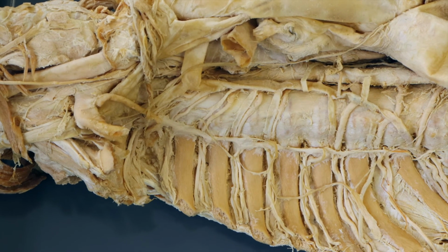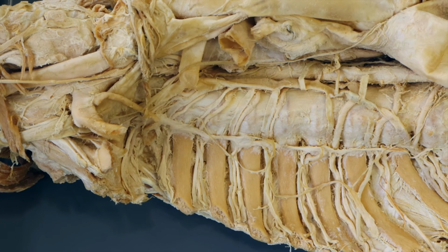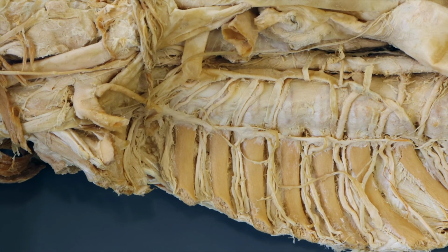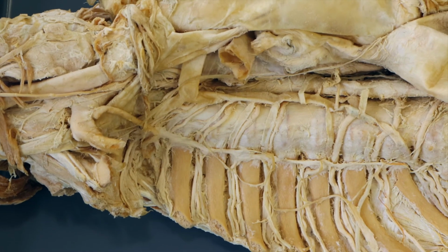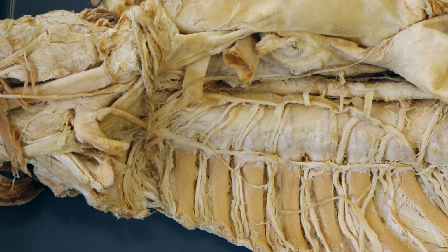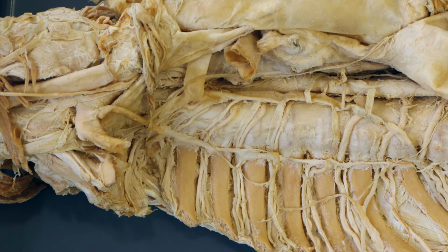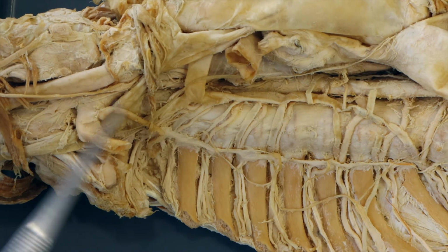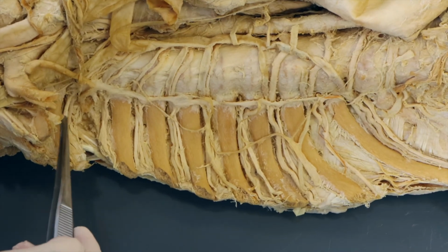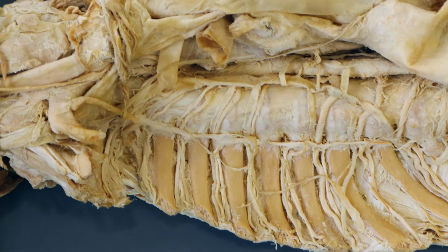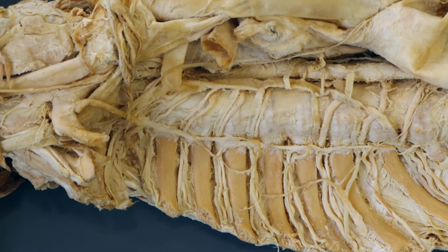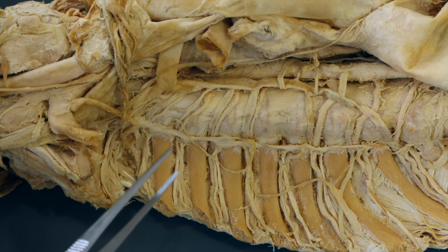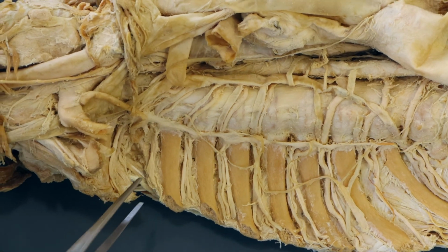The anterior cutaneous branch is usually missing for the first one, and it rarely gives also the lateral cutaneous branch. This first intercostal nerve arises from the segment T1.